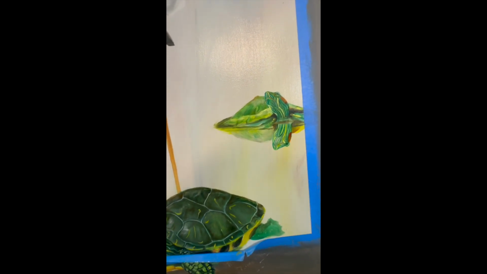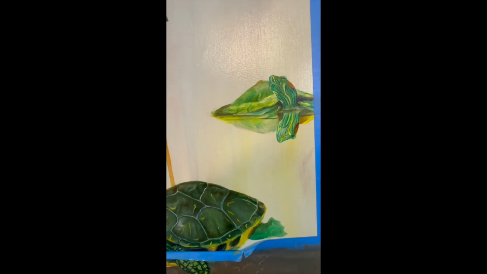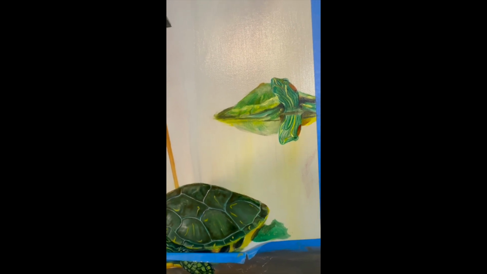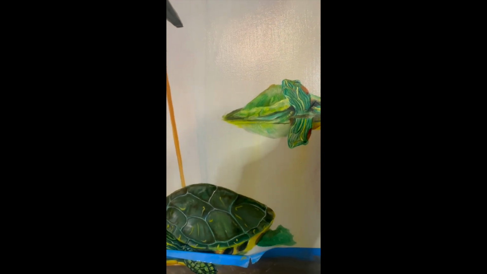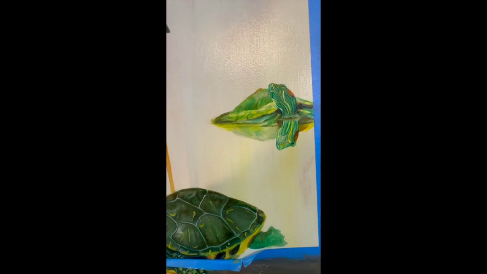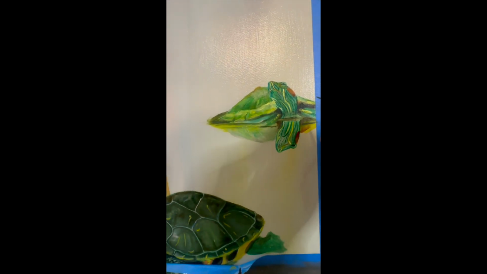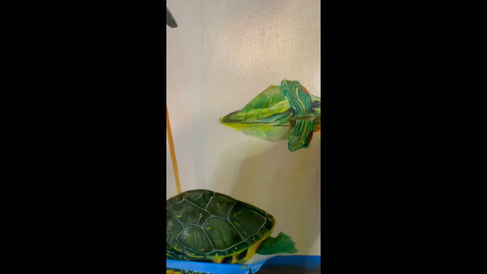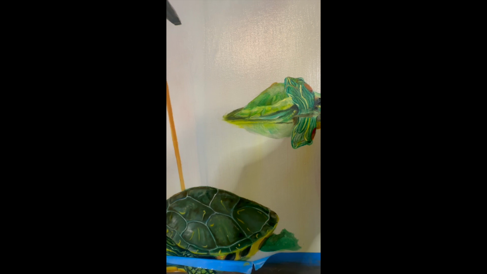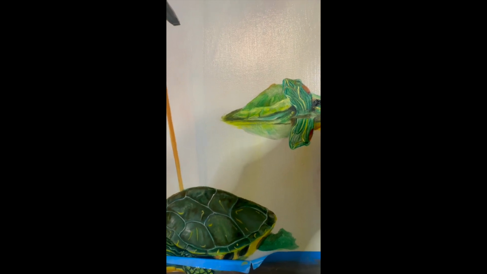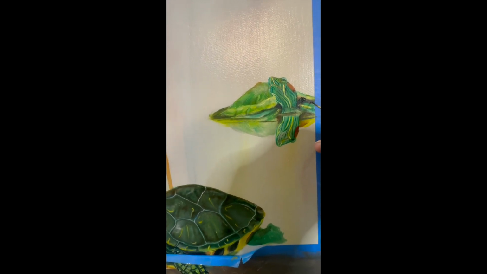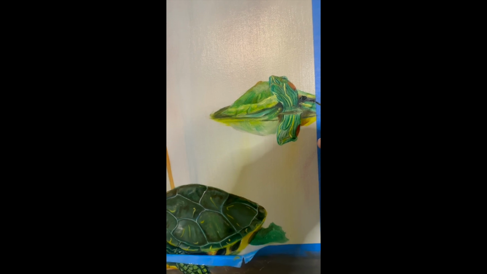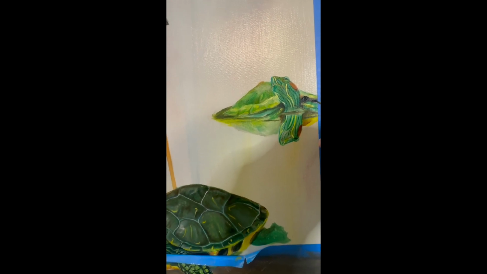Just loading a different brush right now. You want that detail, that little bitty flicker of paint or a highlight.